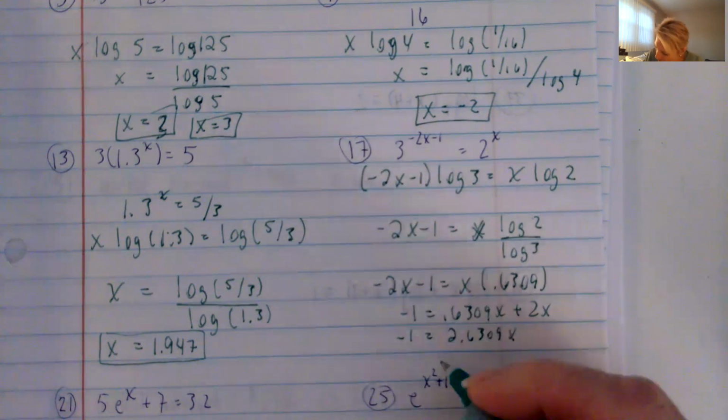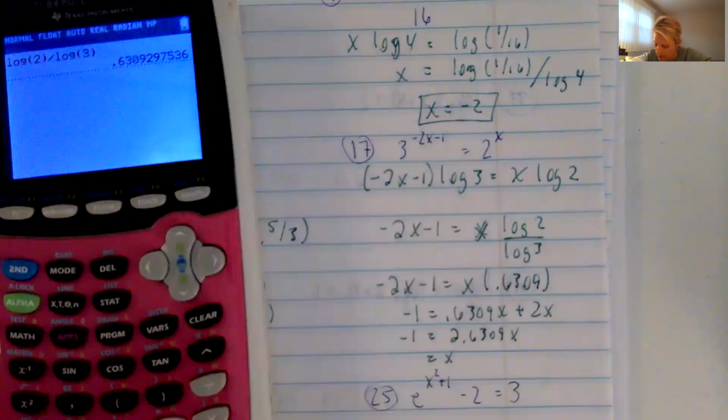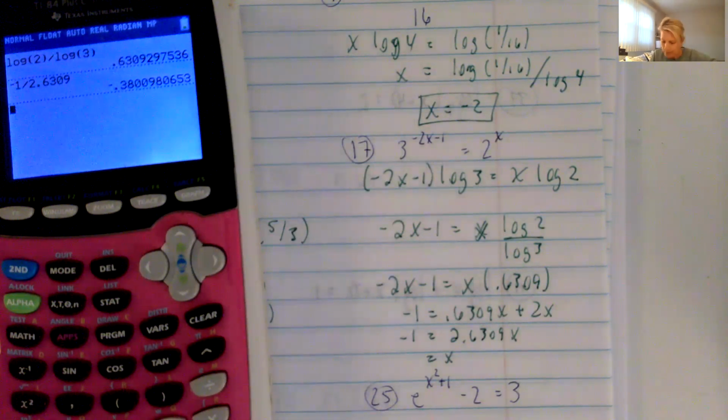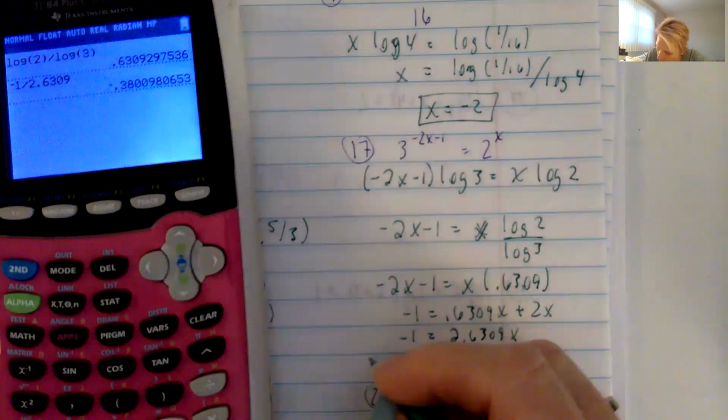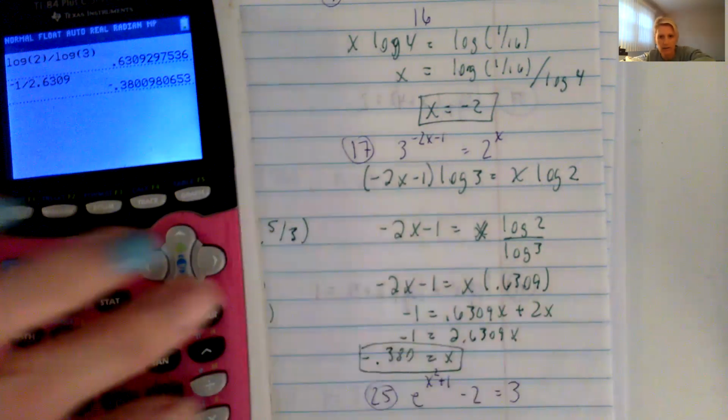To solve for x, we're going to divide by that. So negative 1 divided by 2.6309, and we get negative 0.38009. So we'll just say it's negative 0.380 because there's nothing to necessarily round that to.